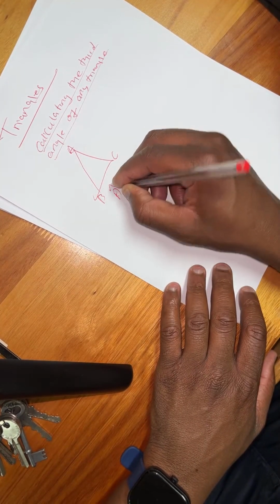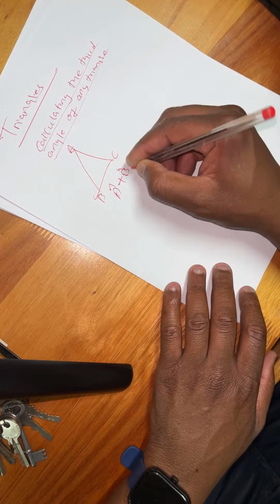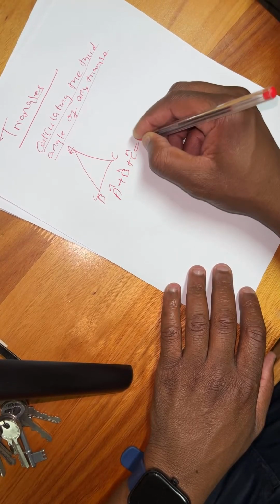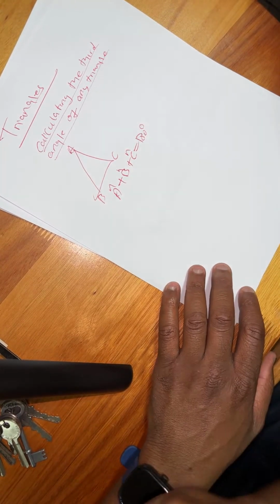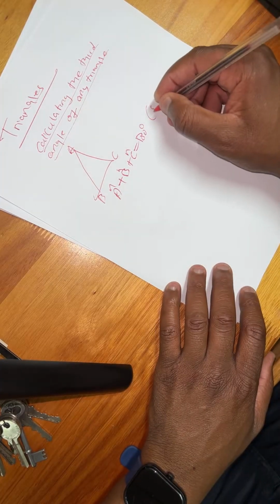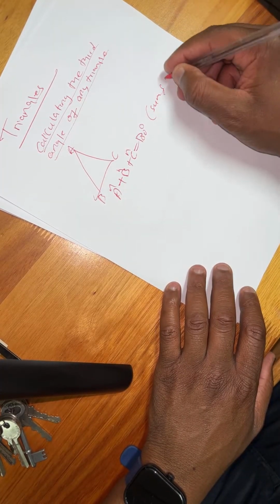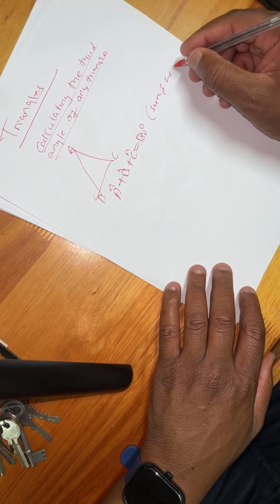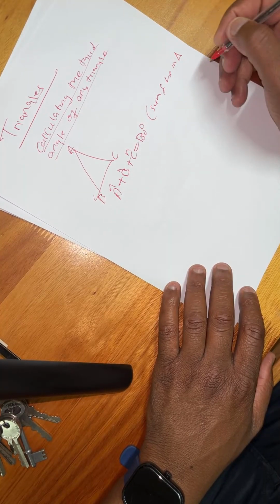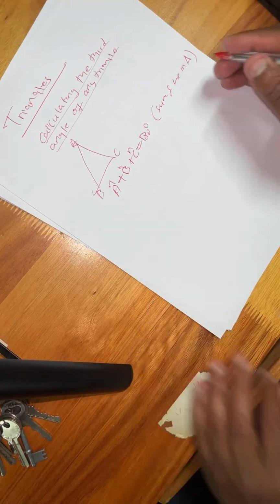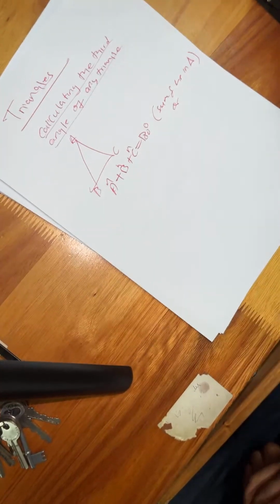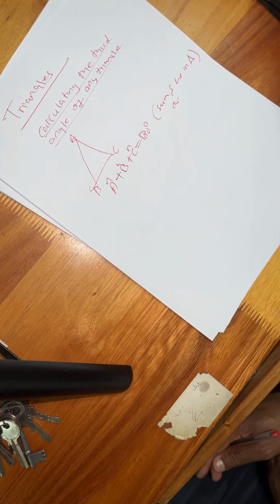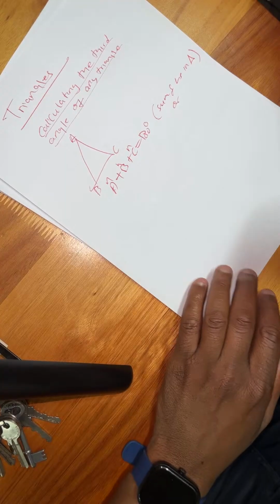Angle A plus angle B plus angle C is equal to 180 degrees. So these are the sum of angles in a triangle, or sometimes you can say angles of a triangle. All right.